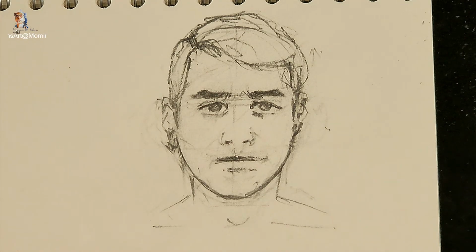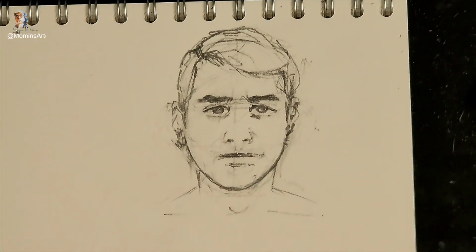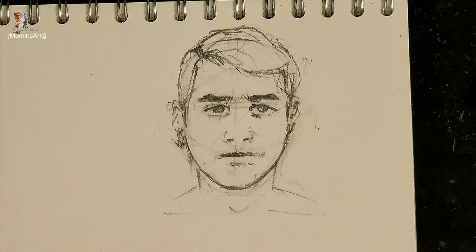I think it's under control, and let's zoom out a little bit so I can show you guys what I did. You know what? Let's bring the palette here.